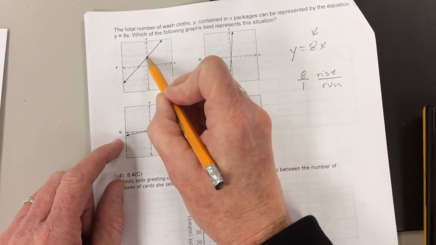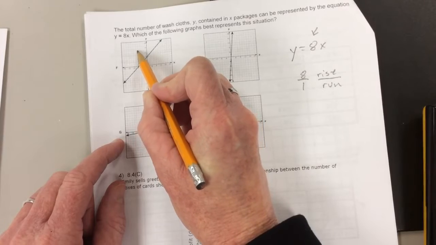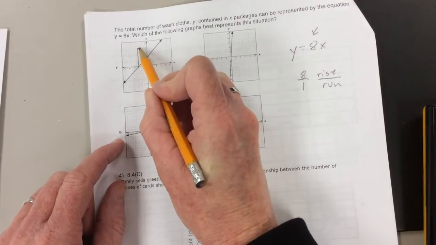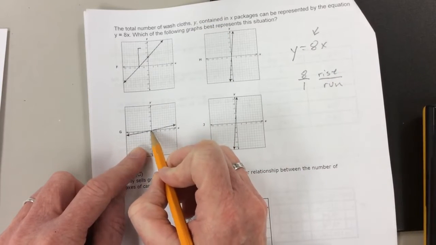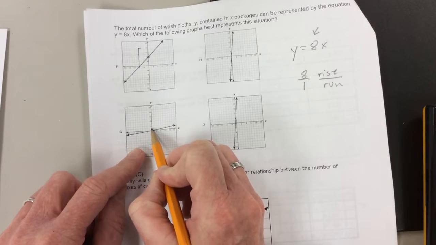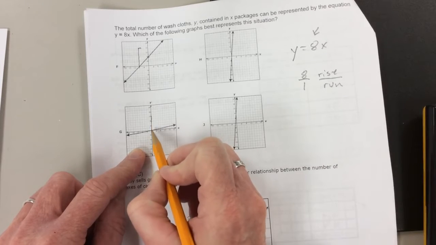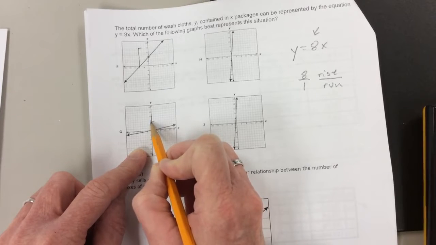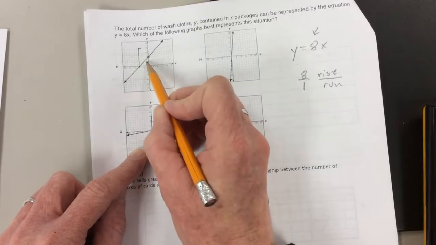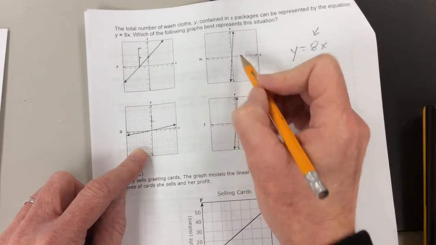Rise over run. Let's see which one works. Find 2 points and let's rise 8. That's too high. Over 1. That's not going to work. Let's try this one. Here's a point. 1, 2, 3. That's too much. Rise 8 over 1. It would look like it would go there. That looks like that's the 8. This is 4. This is 8. So I went too high here, but it's still not going to work.